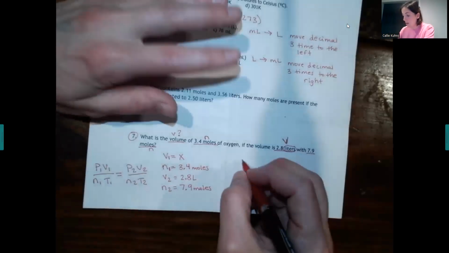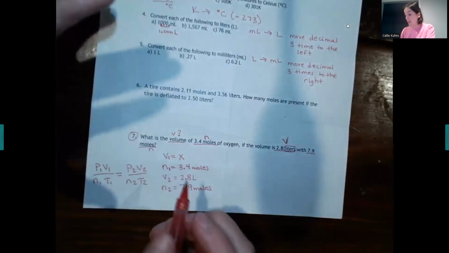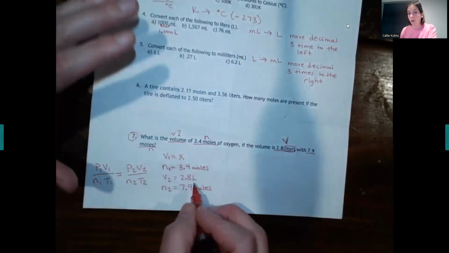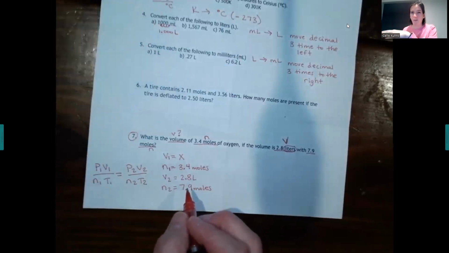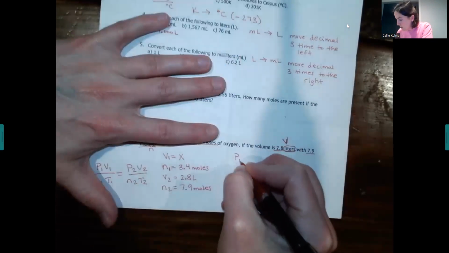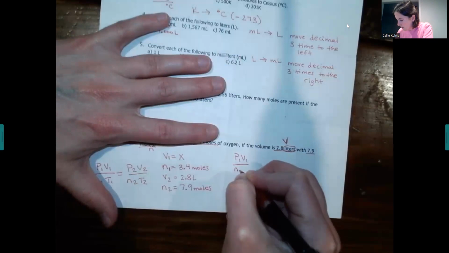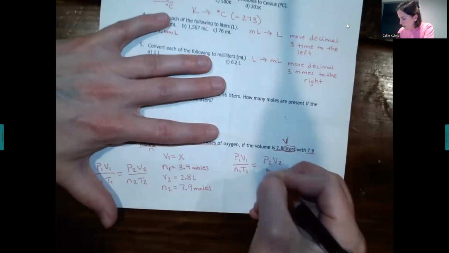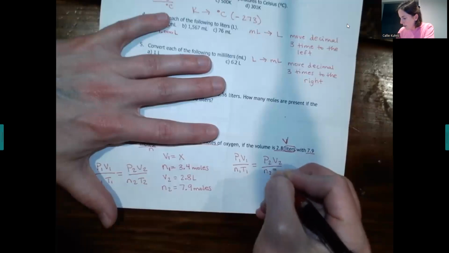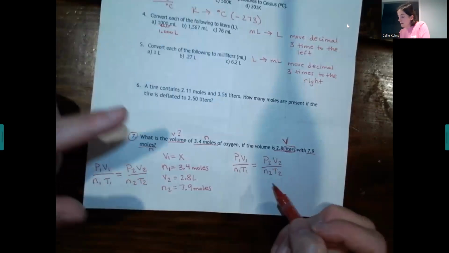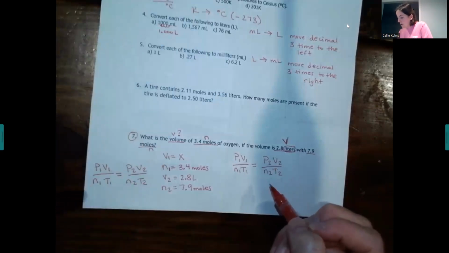Then the next step is I'm going to make sure that everything's in the right unit. Moles is moles, so that one's good. And my volume's in liters, which is perfect. So I don't have to move the decimal at all. So I can plug these numbers in just like I see them. Right, so P1 V1 over N1 T1 equals P2 V2 over N2 T2.